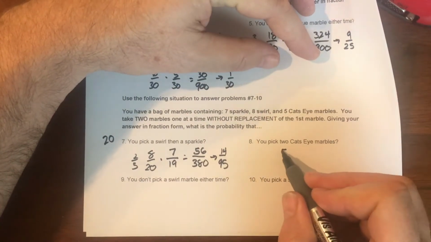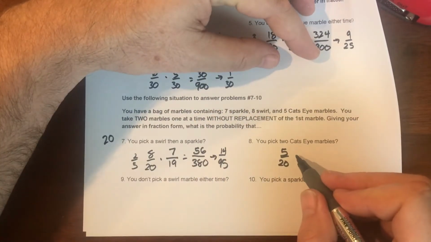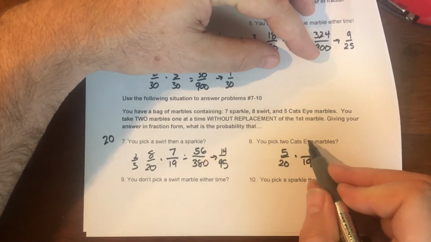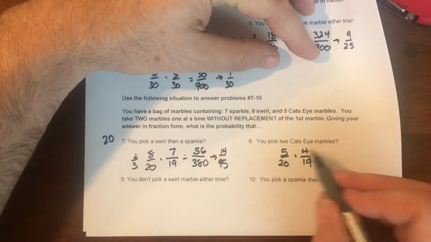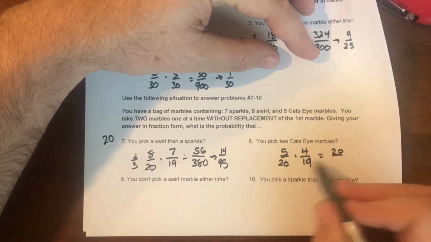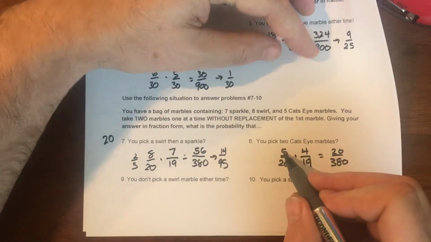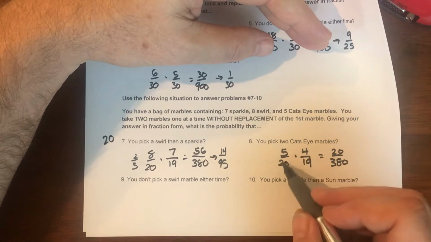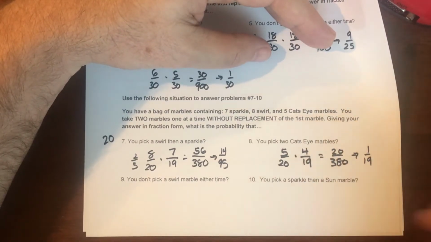Number 8, pick 2 cat eye marbles. There's 5 cat eye marbles, so 5 over 20. That's my total. On the second fraction, it drops down to 19 marbles total, but since I'm picking another cat's eye, there's only 4 left. So that's going to give me 5 times 4 is 20, and then over 380 again. Now, if you think kind of like I did back here on number 6, 5 times 4 is 20, and there's a 20 right there, so that's 1, so it's 1 over 19 for your simplified fraction.